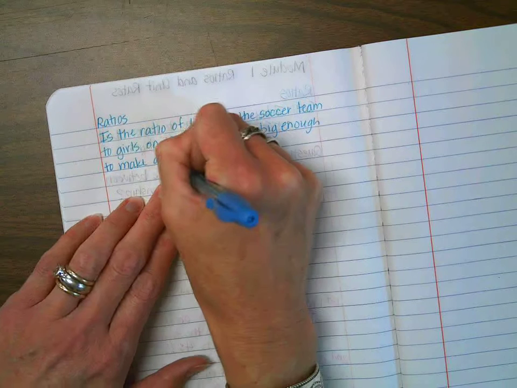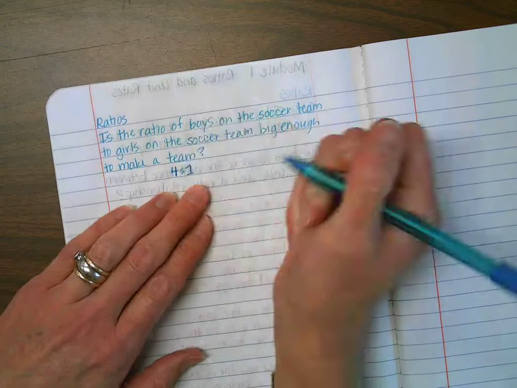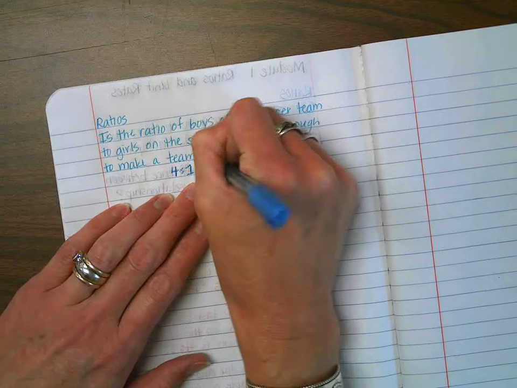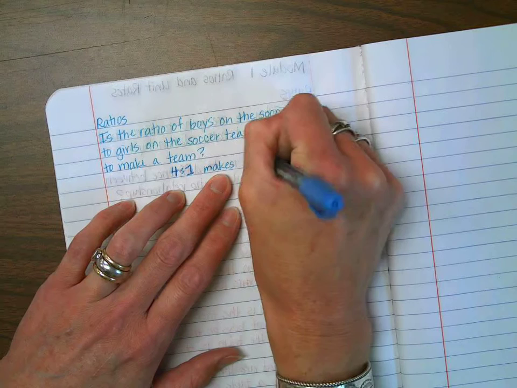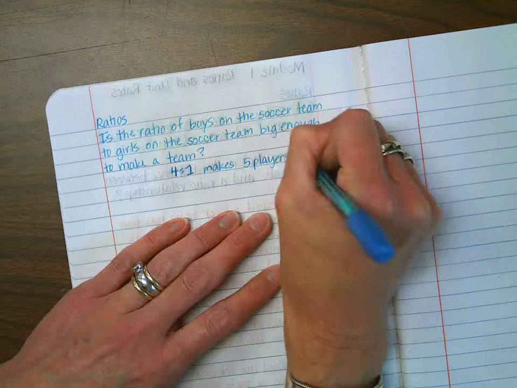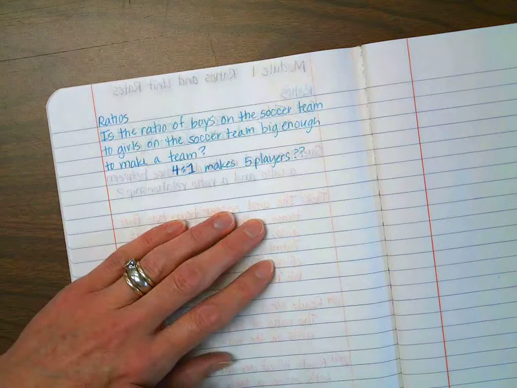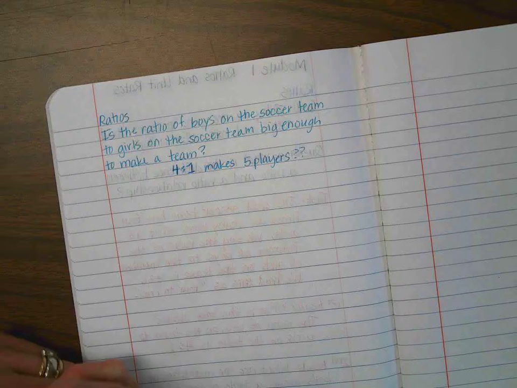Okay, it says for every 4 boys there is 1 girl, which makes how many players? 5 players. Is that enough to make a soccer team? I'm not sure.